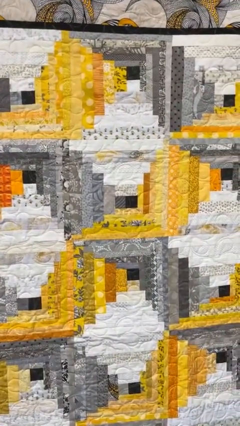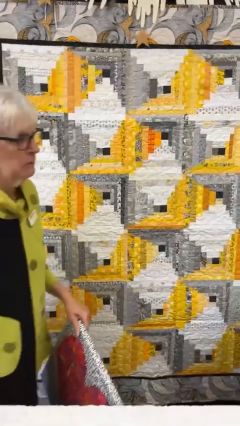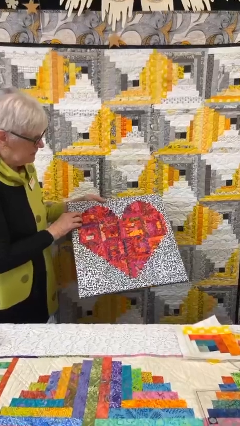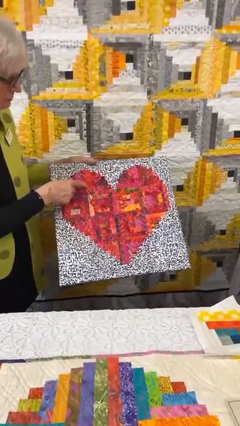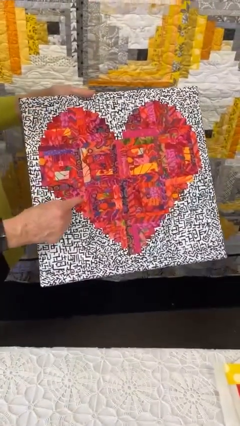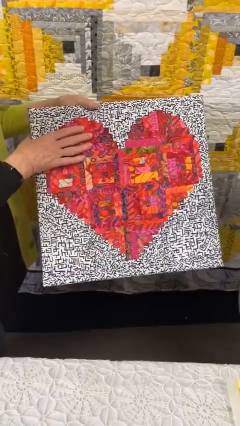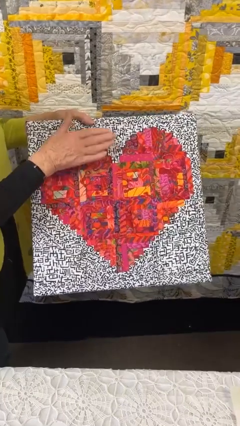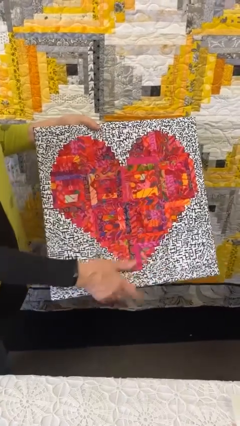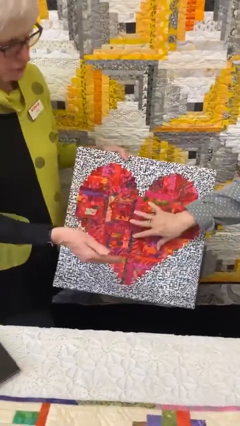The other question that they asked in the shop the other day was, why is it curvy rather than just a log cabin? I thought this was a good example. By using the curvy with the wider and the narrow strips, you get a nice curve, almost like a circle. This one was using the curvy log cabin, the 4-inch, and a straight log cabin. That's why they call them the curvy log cabin rather than just skinny strips.